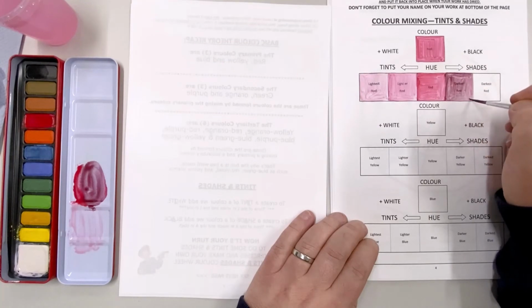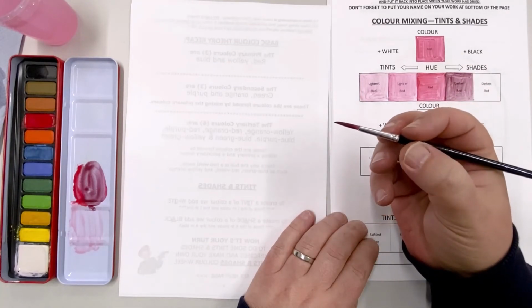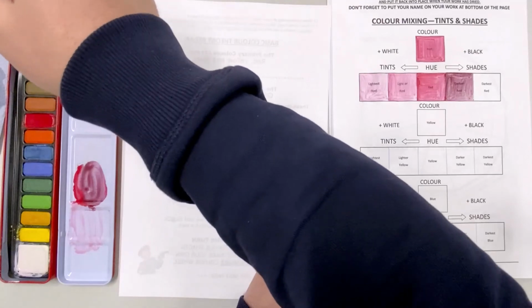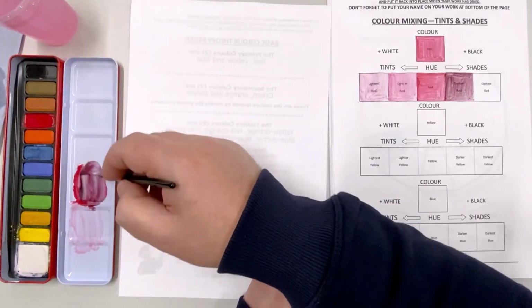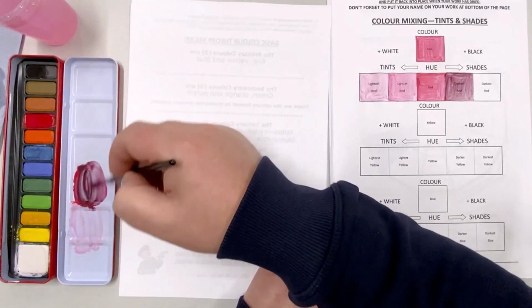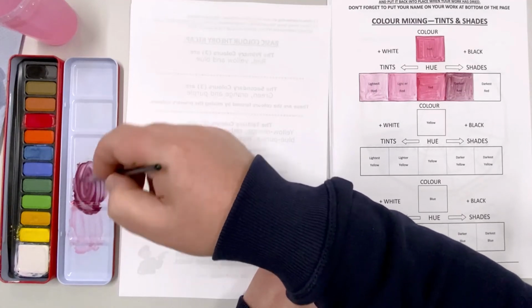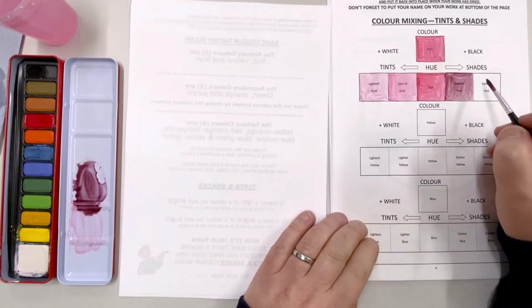You can see it's a darker red, and I'm holding my paintbrush there with little notches to get more control over it. So if I then add a little bit more black to that mix, you can see it even changes in the tray for me.